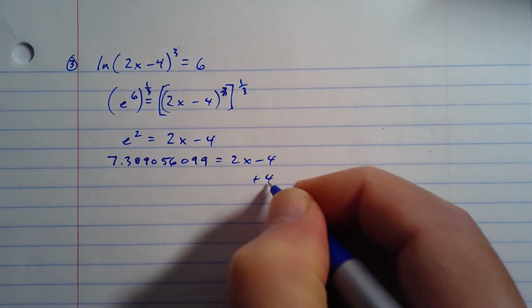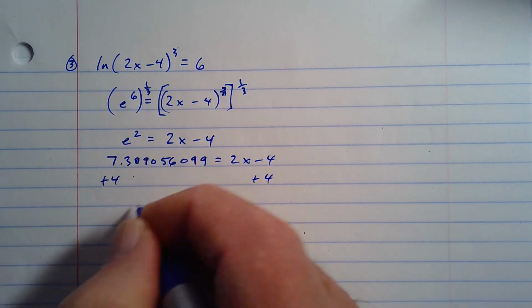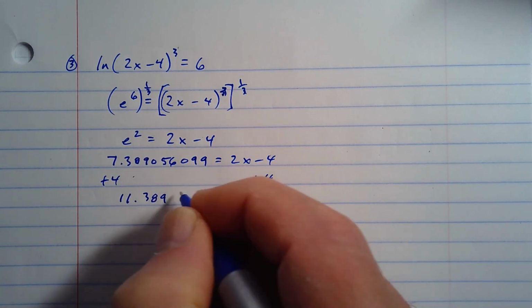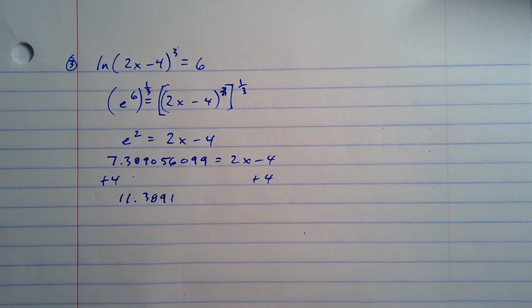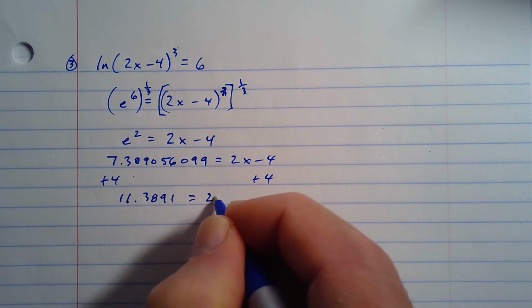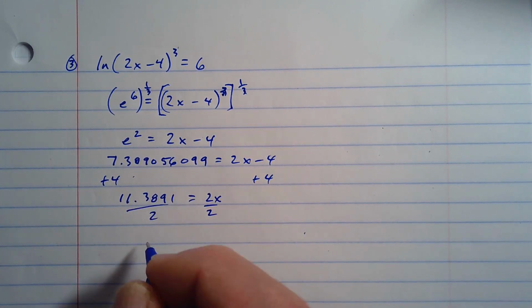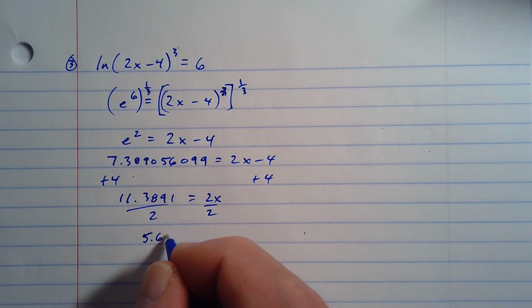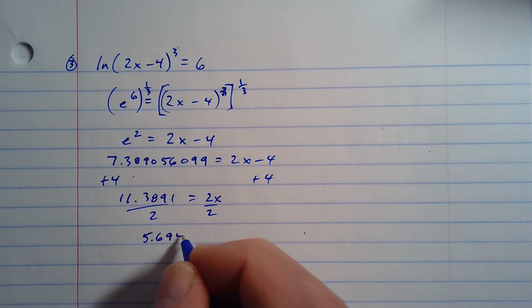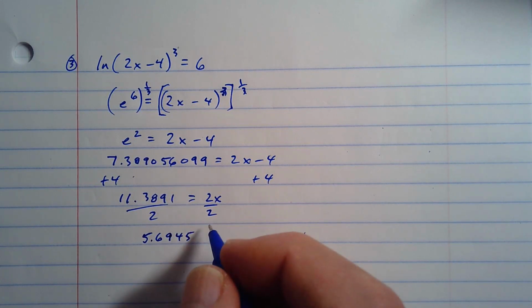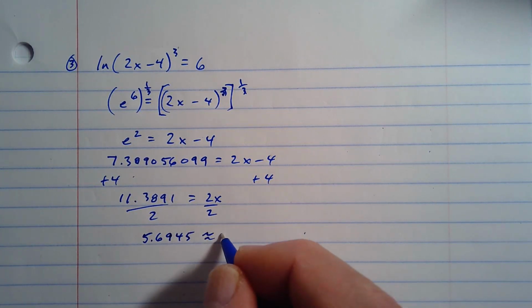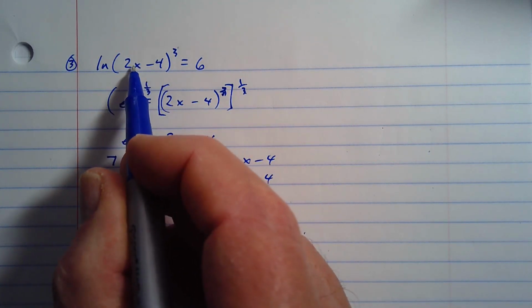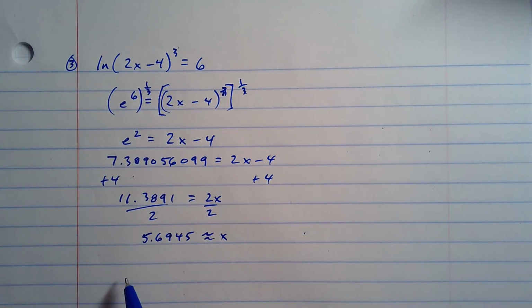And then I'm going to add 4 to both sides. So that gives me 11.389, and I'm just going to round this one now, equals that 2x, and then divide away the 2, and I get 5.6945 approximately for my x. And I could put that back into the equation and double check to make sure that I get 6 when I do the natural log of that result.